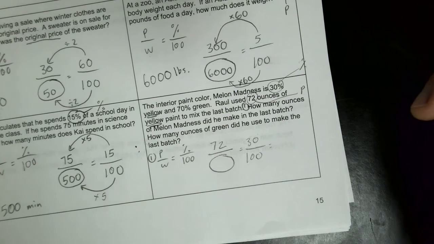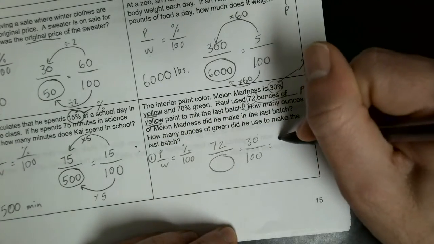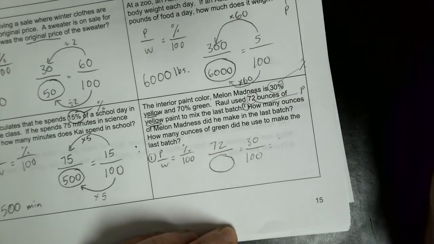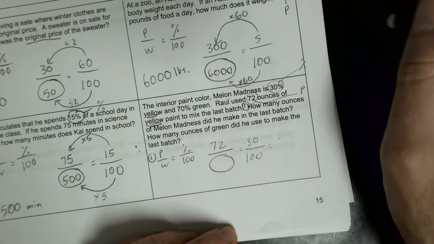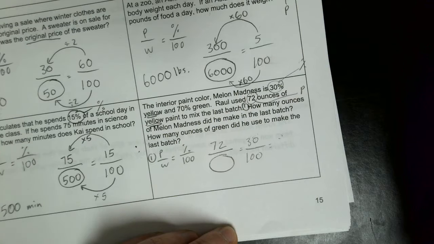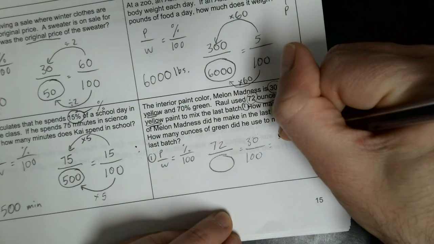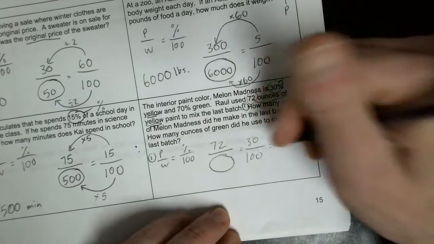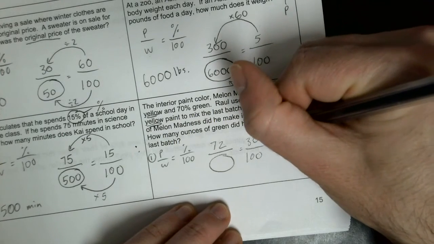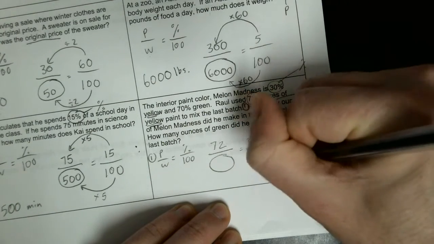So, what can we divide 30 and 100 by? Divide it by 2, but if we divide by 2, we'll get to 15, and I don't know if we can get from 15 to 72. What about 3? If we divide by 3, we'll get to 10. I'm not sure if we get from 10 to 72. What about 10? Divide by 10, you get to 3. We might get from 3 to 72. I'm pretty sure about that. So let's divide by 10.